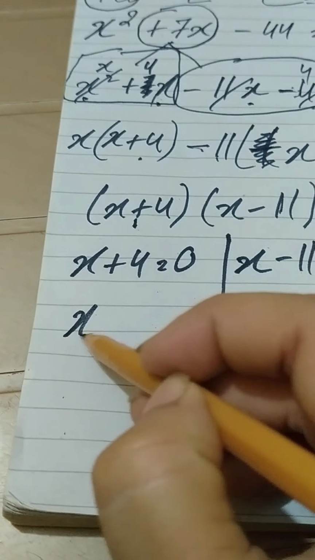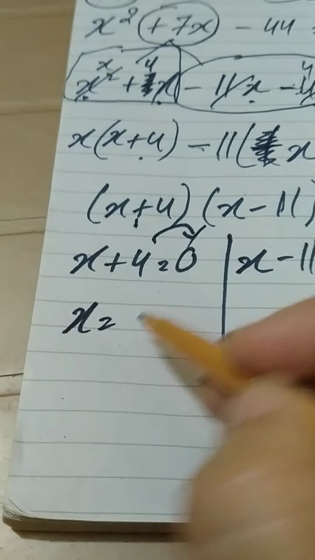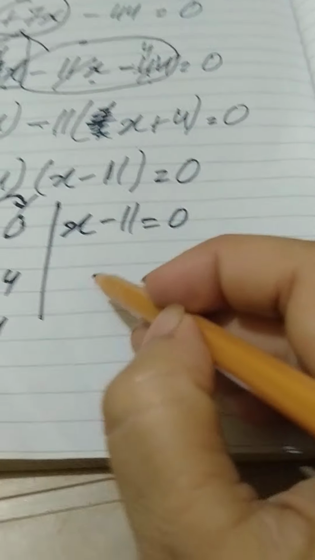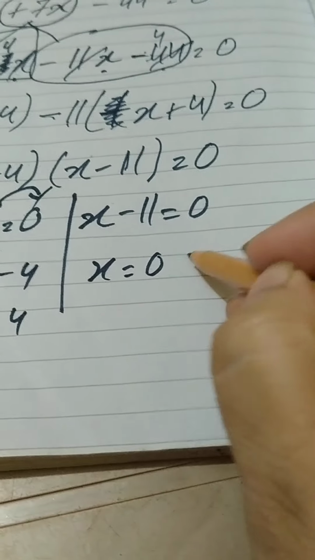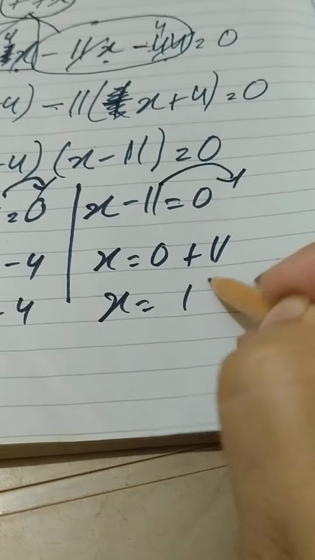So we know how we can solve a linear equation. We gather the variable on one side and the number on the other side. So 0 minus 4, it is minus 4. Same thing here, 0 minus 11 will become plus 11 when we shift it to the other side. So it is 11.